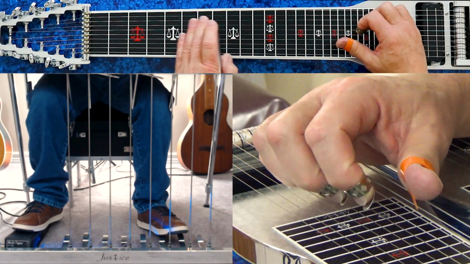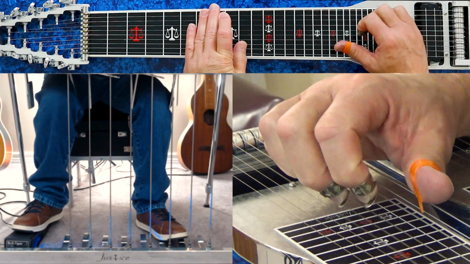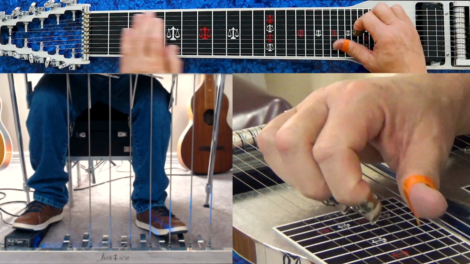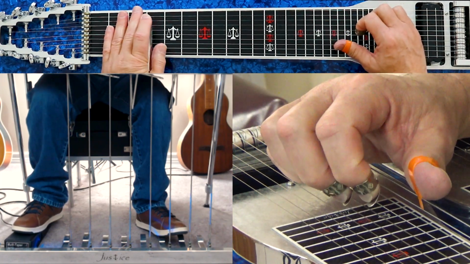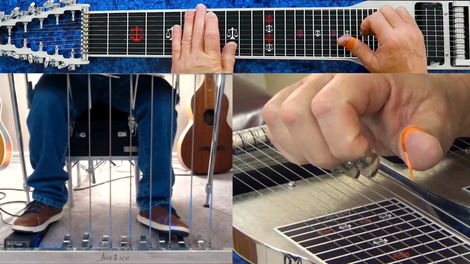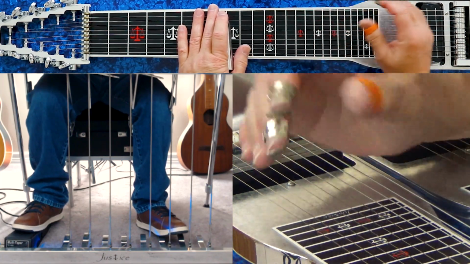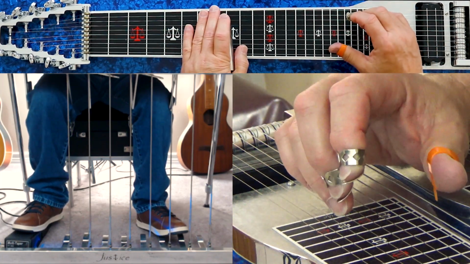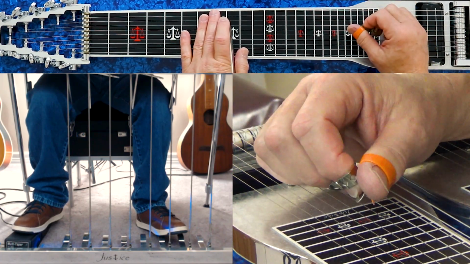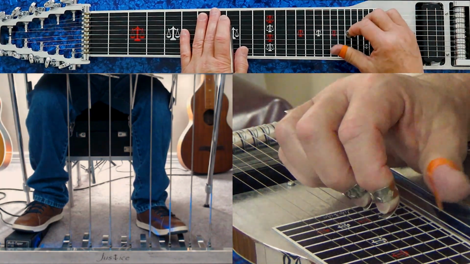I know there's different, so there's probably, that's the great thing about the steel. Every player's probably got a different way to do a lick, or in this instance a modulation. So if you got some good things to help us out and want to share with us, well, let us know.